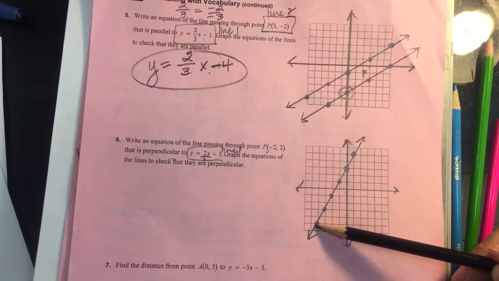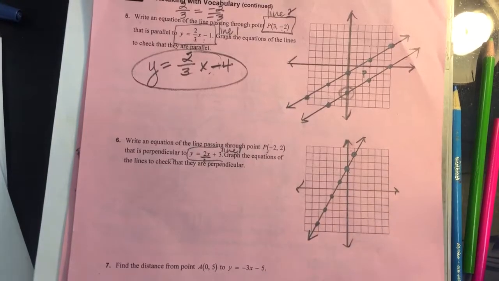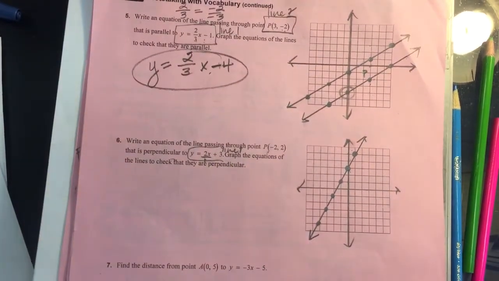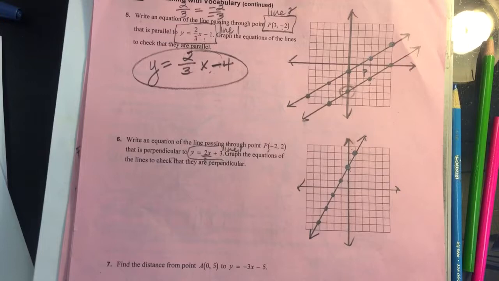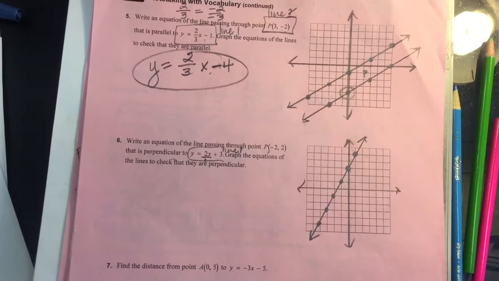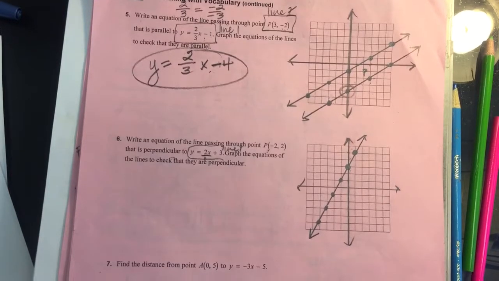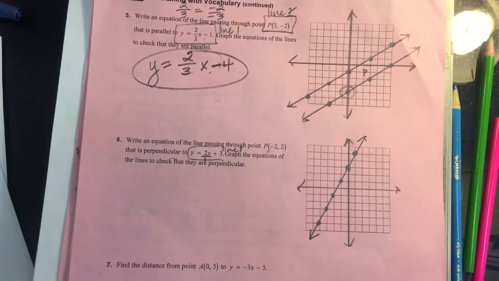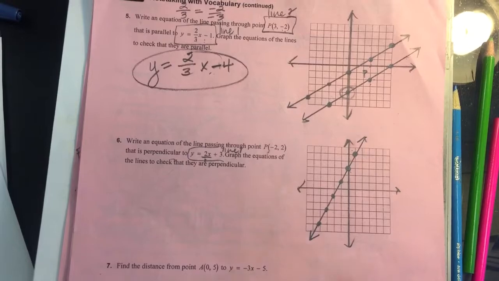How did you get 1? Slopes are always easiest to think about as a fraction. The number 2, if I needed to see 2 as a fraction, I'd have to write it as 2 over 1. Just helping me think about rise over run and moving from that y-intercept.